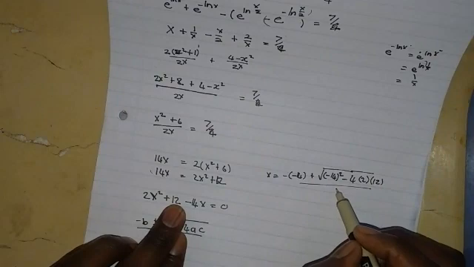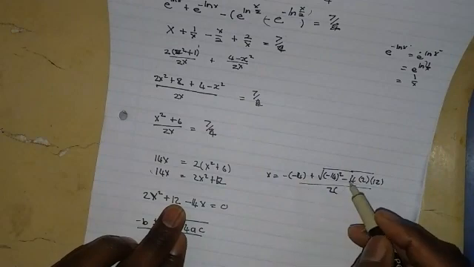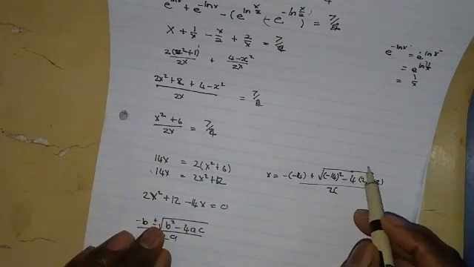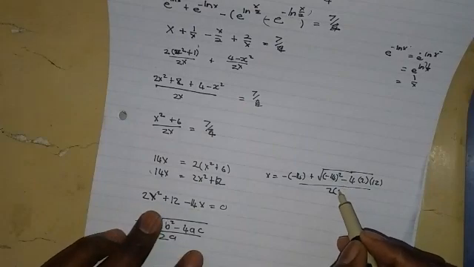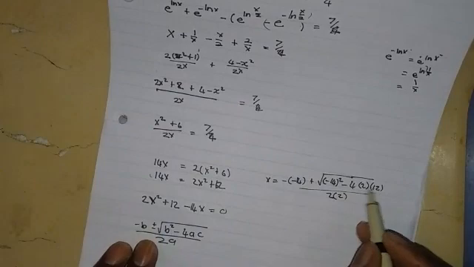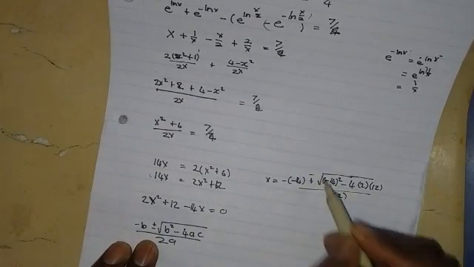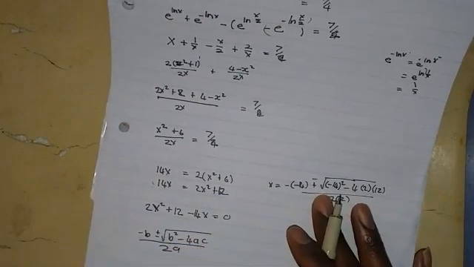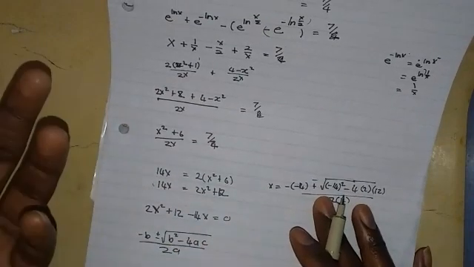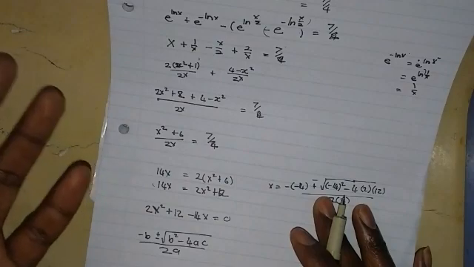So x is equal to plus or minus that. And these are the things that they will most likely give you in the exam.